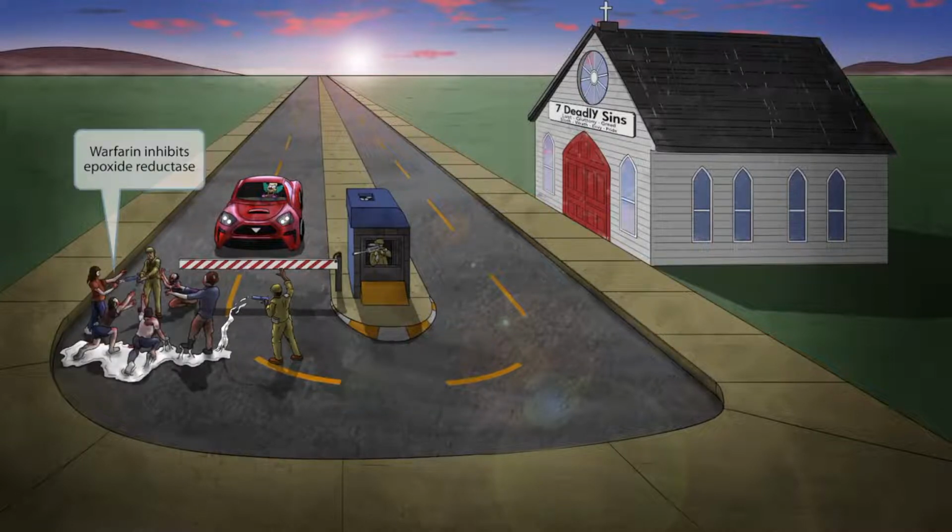This little scene here is a miniature war between the zombies and the soldiers, and the zombies are overwhelming this soldier with the epoxy gun. Therefore, this scene represents that warfarin inhibits epoxide reductase. So think mini war for warfarin, and the zombies overwhelming and inhibiting this soldier guy with the epoxy gun for epoxide reductase. So warfarin inhibits epoxide reductase.